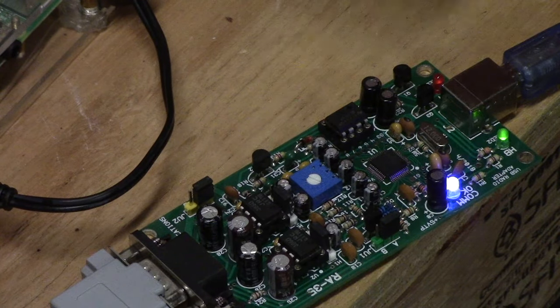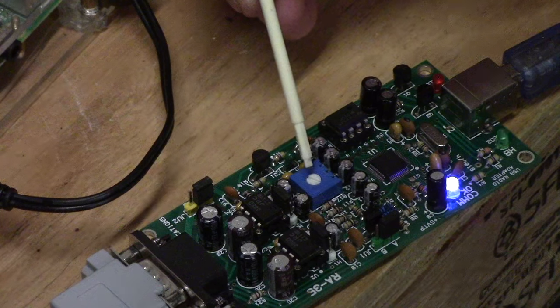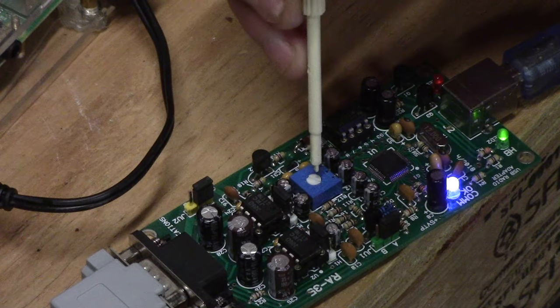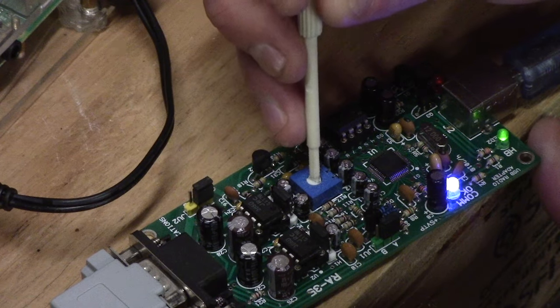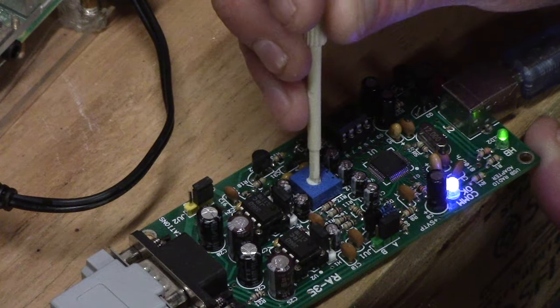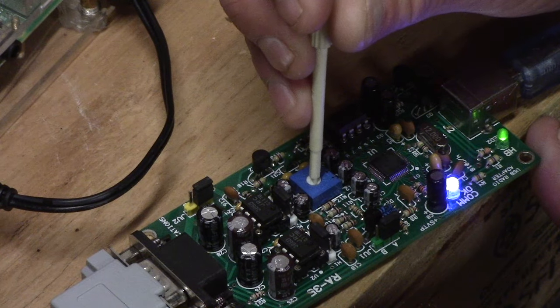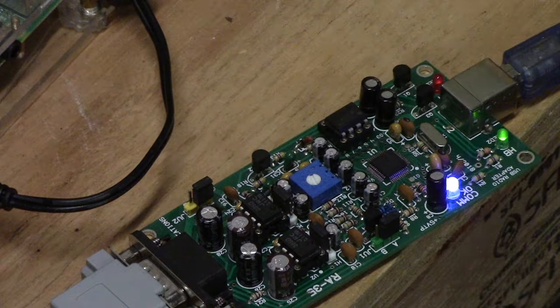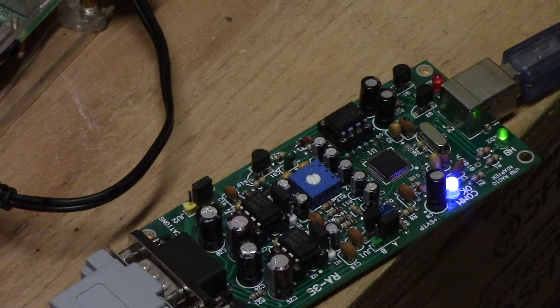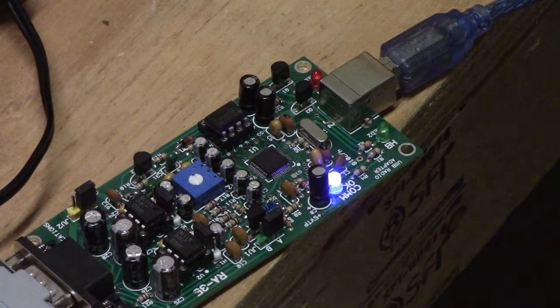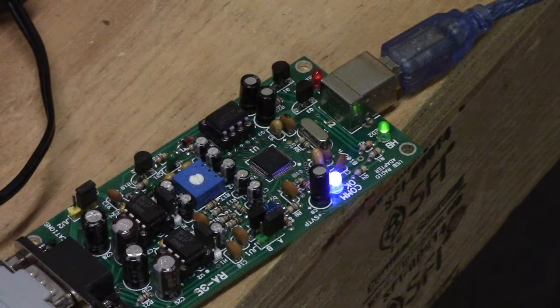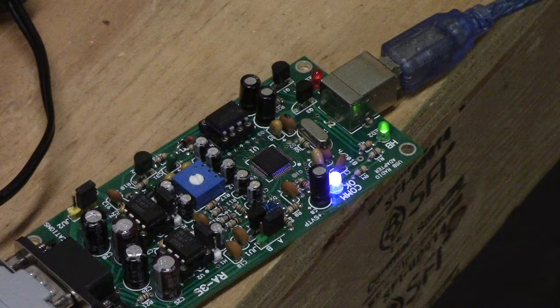So you see this pot right here. If you turn it clockwise, it's louder. You turn it counterclockwise, it's lower. So it was at 39. I'm going to turn it up just a little bit clockwise, and then we'll go back and see what that gives us. Now watch that. You want to watch that little red light there beside the USB connector. That's your push to talk. So we'll send another T.